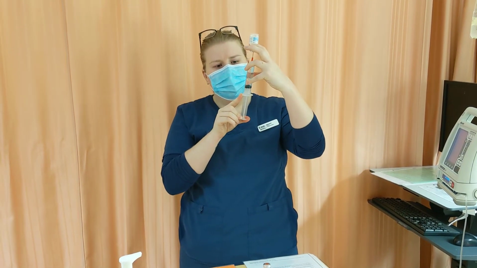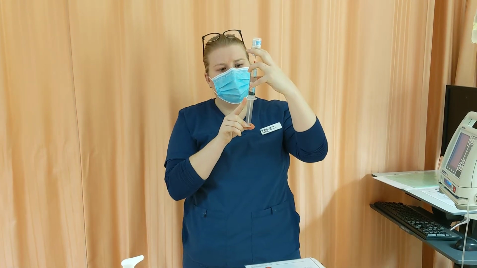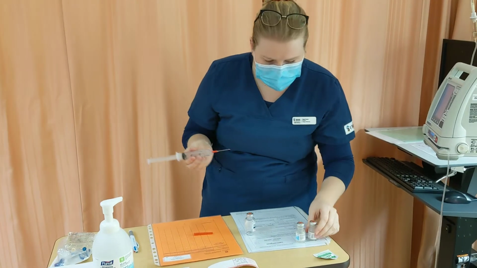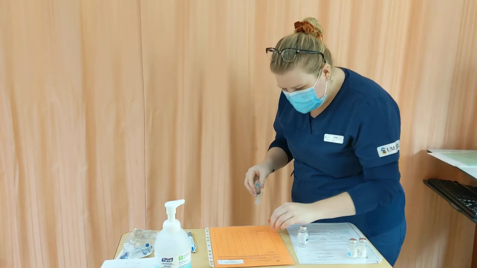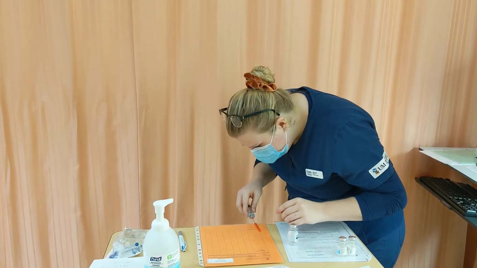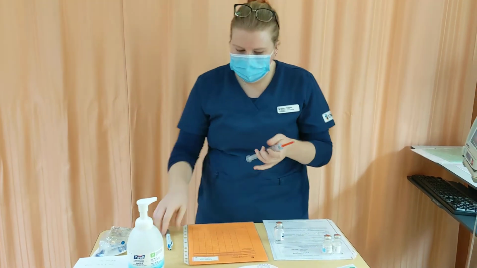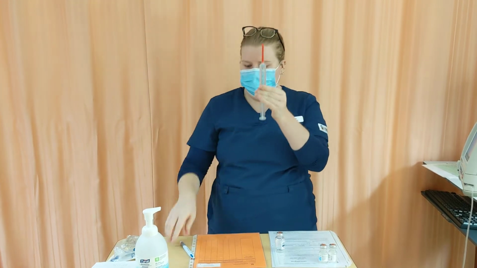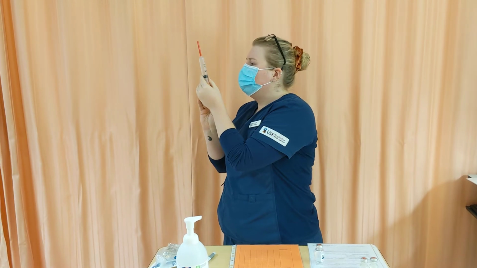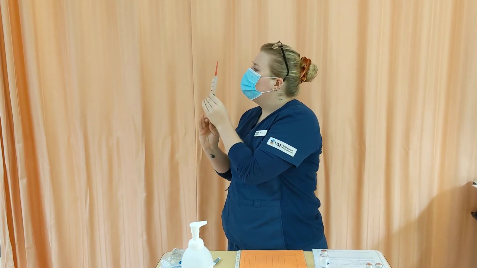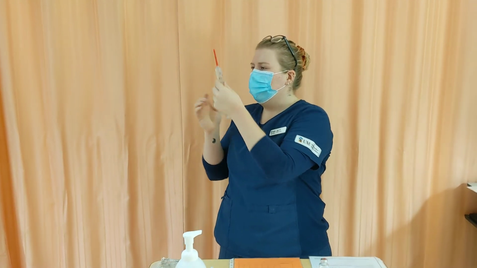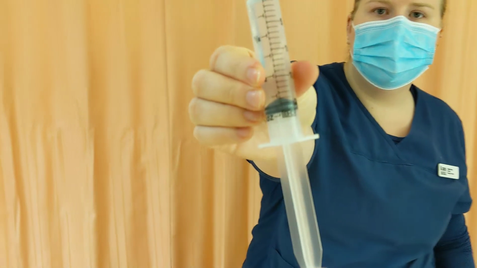Making sure that I'm not breaking sterility here. I'm going to draw back a little extra so that I can knock out any bubbles. Once I've done that, I'm going to recap. So that's good. Knock out any bubbles. Pull back a little bit. Okay, and then I would do this over med waste. I'm just going to push up to my 20 with no bubbles. So we have 20 mLs with no bubbles, just so you can see there.